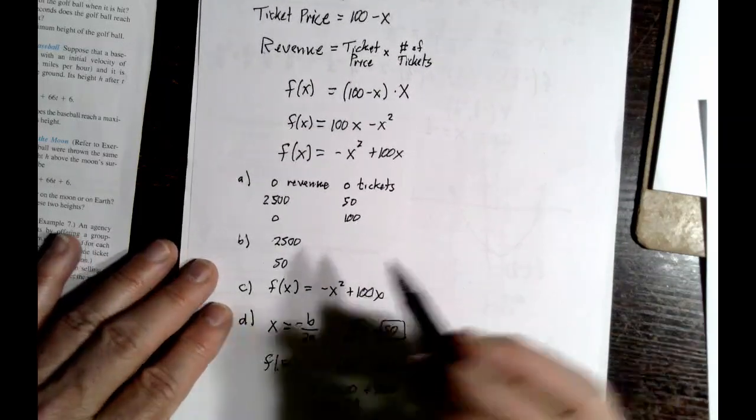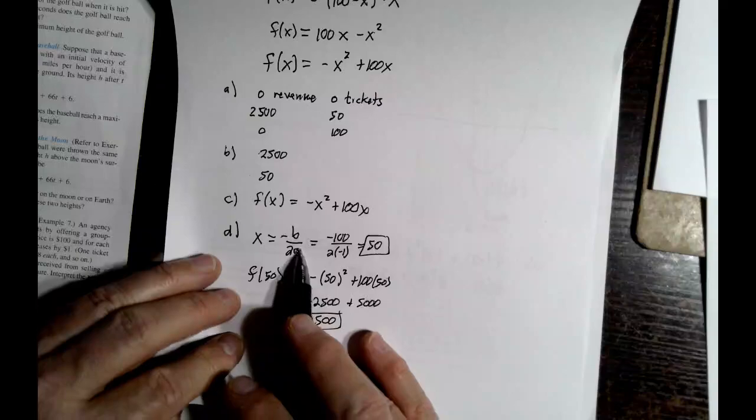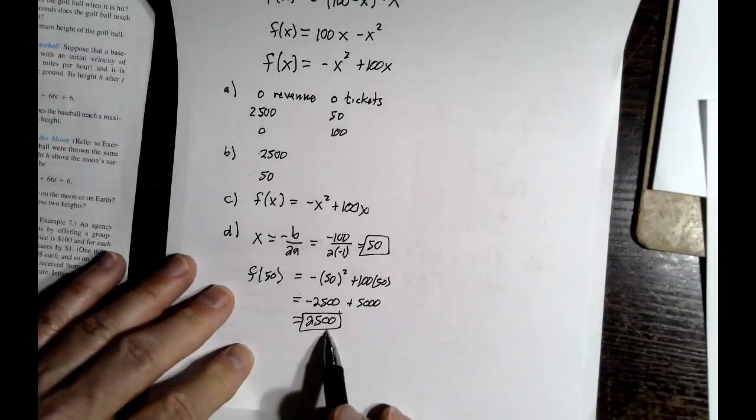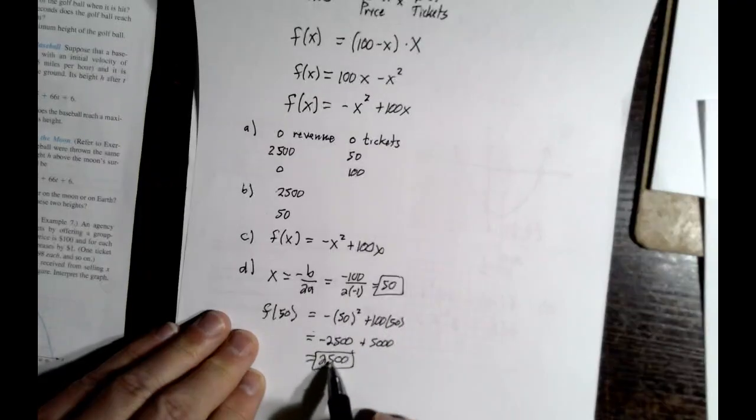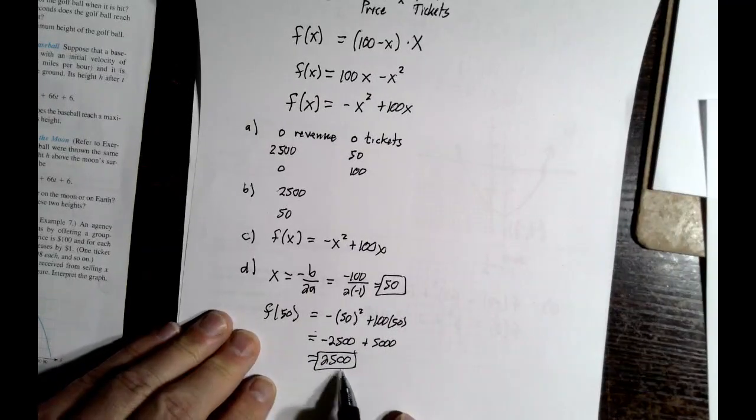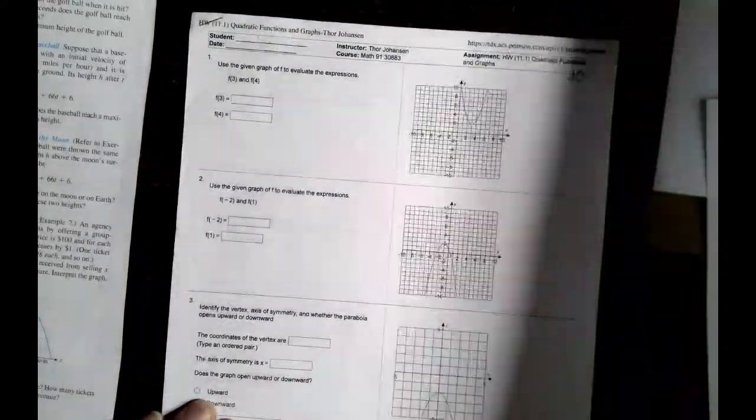And if you look for your vertex here, your vertex is 50, $2,500. And so 50 tickets is when you're going to get maximum revenue, and your maximum revenue is going to be $2,500. That's a tricky question. It's probably the hardest one in the bunch.